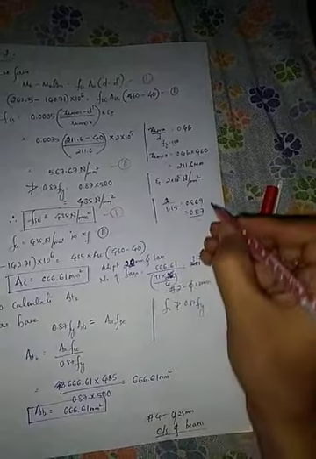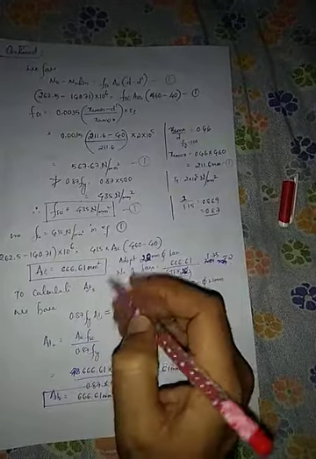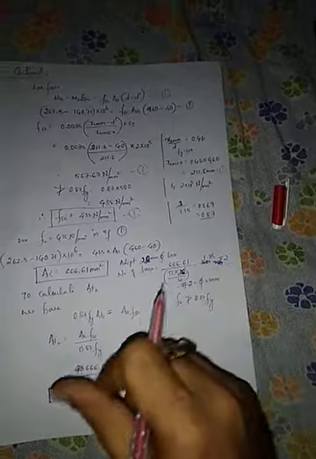So this will be for 1 mark, and if you calculate Xu maximum, this will be 1 mark, and then Ac. Normally we will give 2 marks.